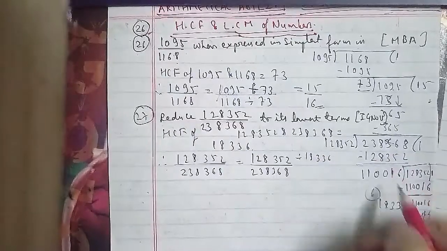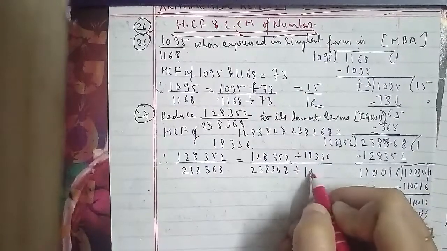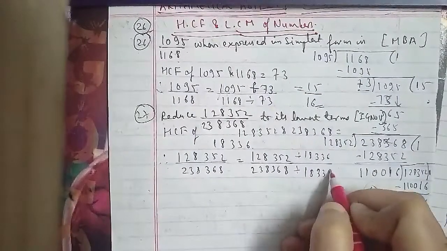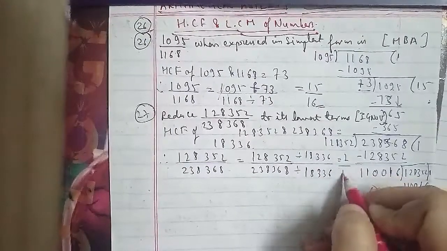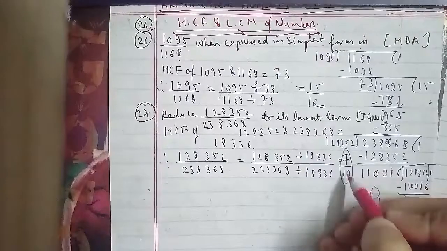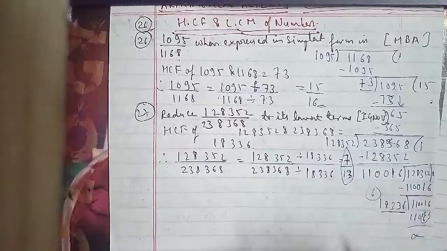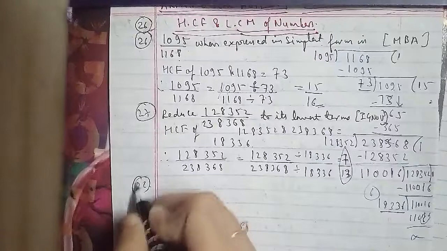Now we'll go ahead with the next question. This is the 28th question of the session. Find the SCF of 2 power 2, 3 power 3 and 5 power 5; 2 power 3, 3 power 2, 5 power 2, 7 power 1; and 2 power 4, 3 power 4, 5 power 1, 7 power 2, 11.